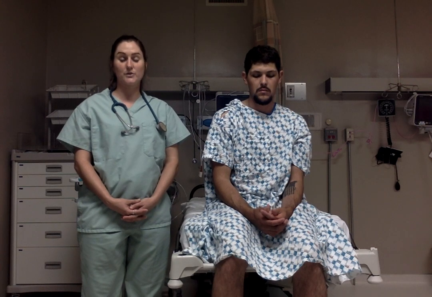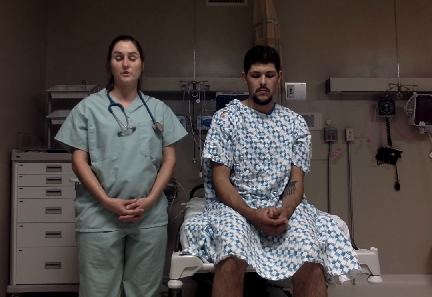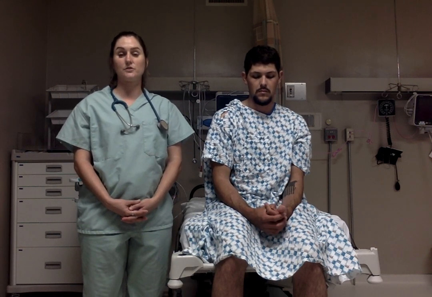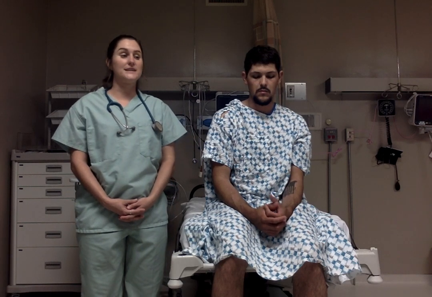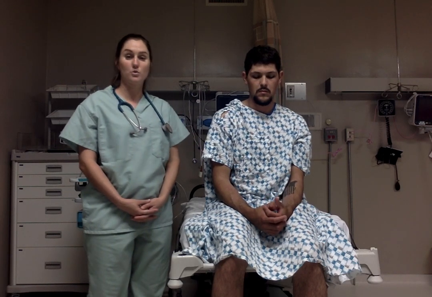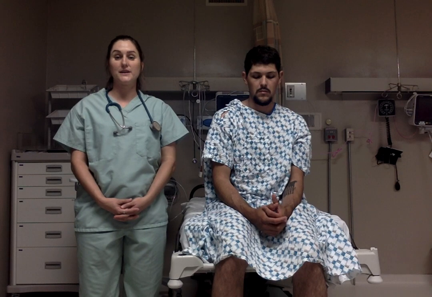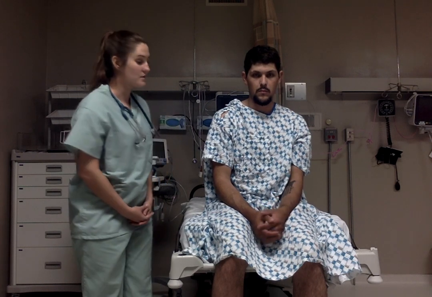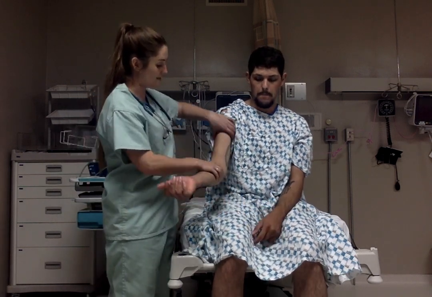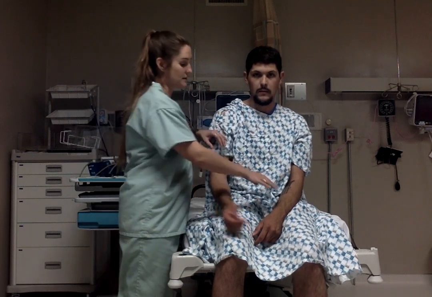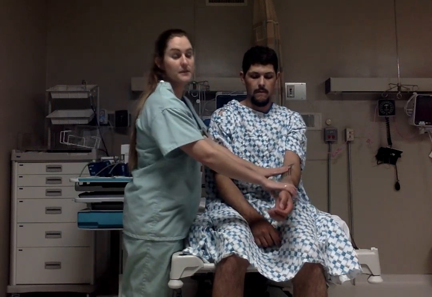I want to make note that throughout this examination, I'll be looking at the patient's hair distribution and skin color, noting any skin discoloration, such as jaundice or yellowing of the skin, which could indicate a liver problem. Making note of any ulcers, lesions, moles, or nevi. I want to make note that the patient does have tattoos. There's one on the right inside of his bicep, and then the left inside forearm.